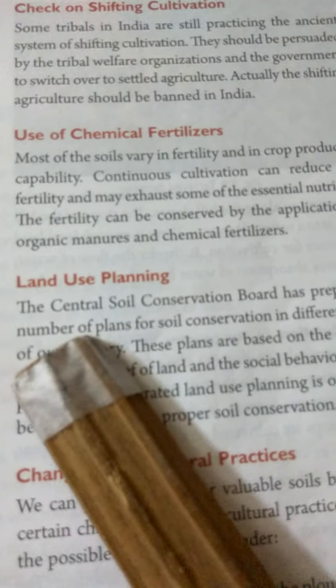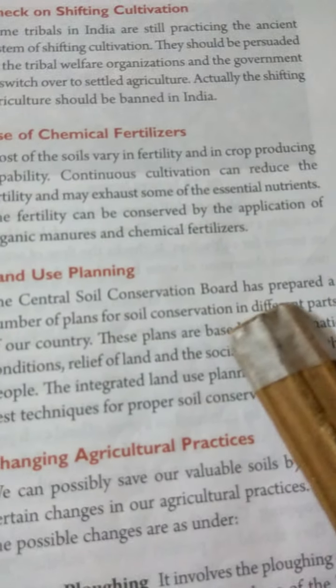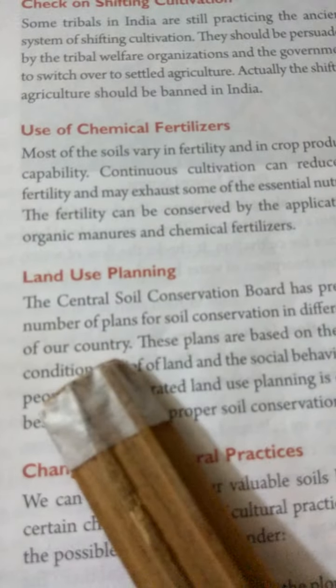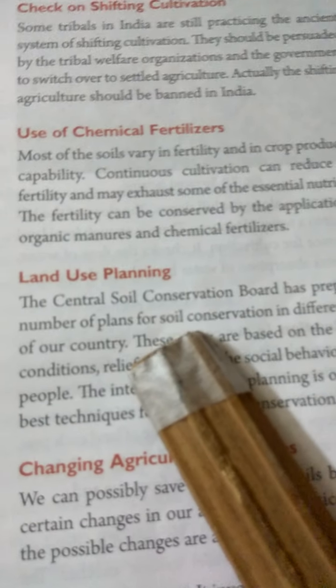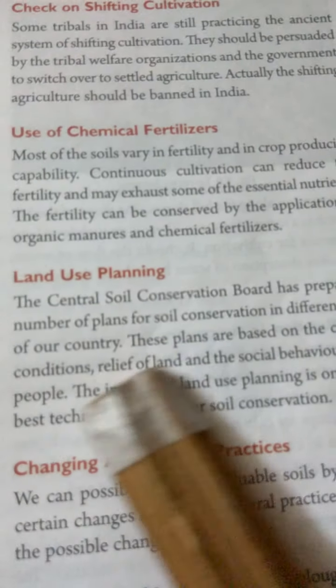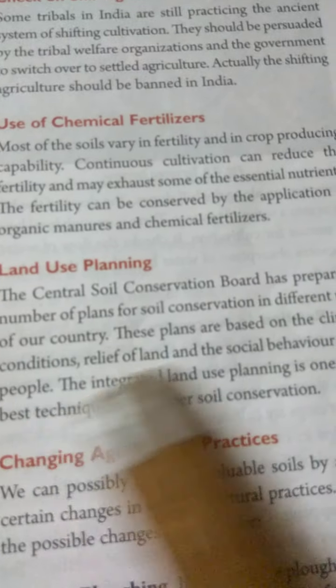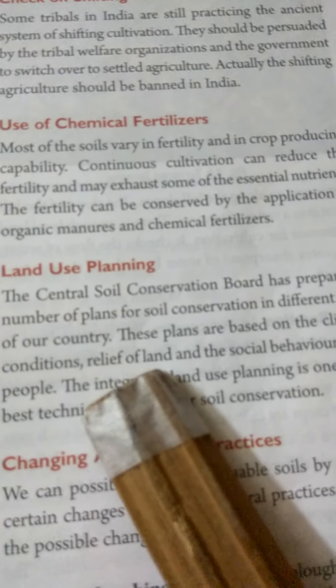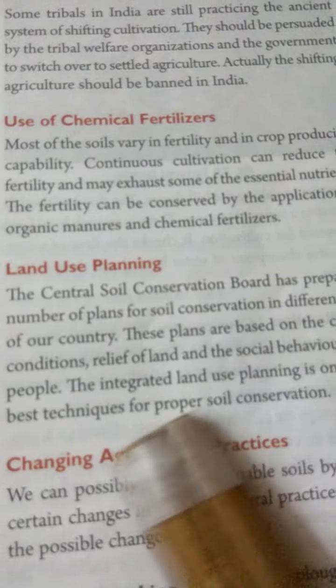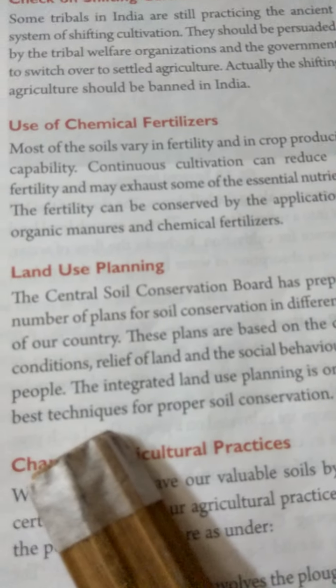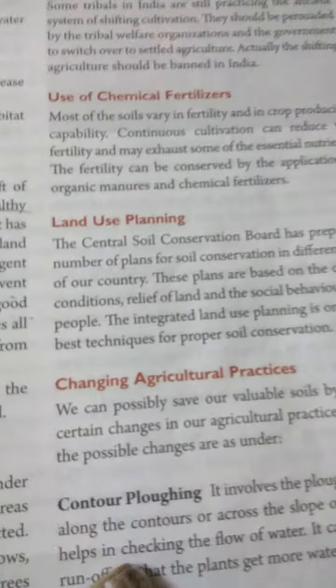The Central Soil Conservation Board has prepared a number of plans for soil conservation in different areas of our country. It is based on different conditions, relief of the land, and the social behavior of the people. New techniques have to be used.